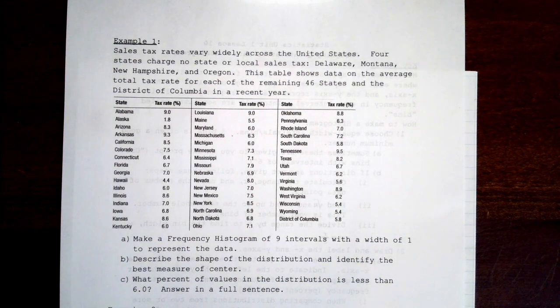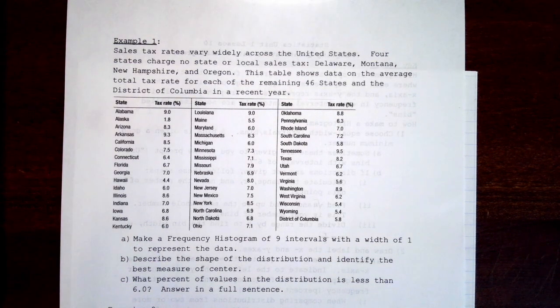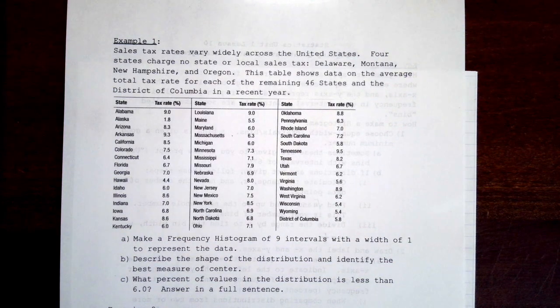So that means that we're going to have 9 different bins, 9 different groups, and each group is going to have an X value difference of 1. So from 1 to 1.99999, basically 1 to 2, and then the next group is going to be from 2 up to almost 3, and the next group is going to be from 3 up to almost 4.